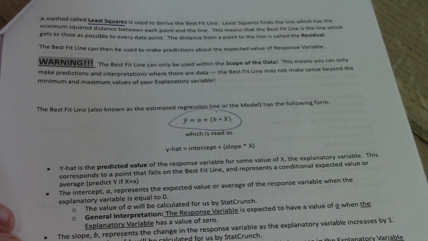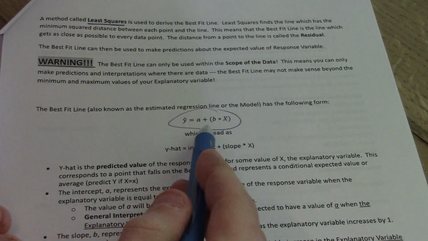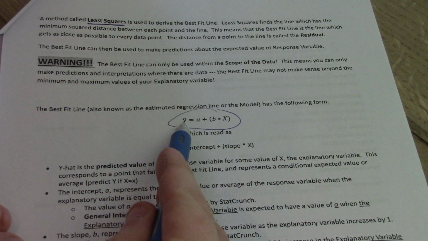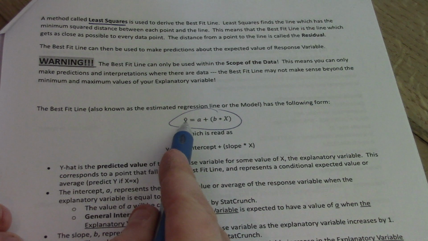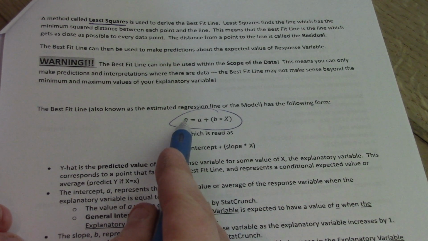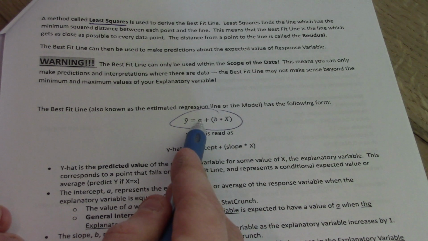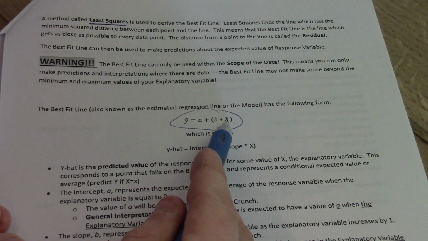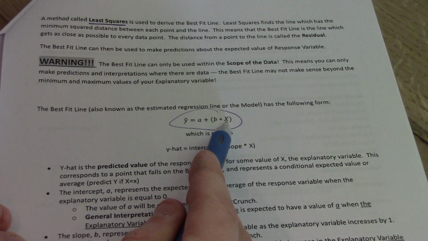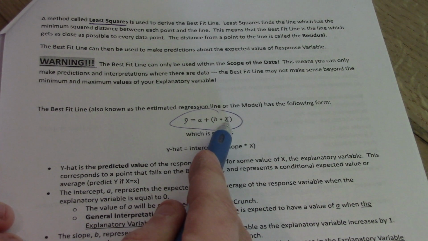So here's our equation of a straight line. What's different is, well, a few things. Since we're talking about the best fit line, those are all of the y hats. So this is telling us if we want to know a predicted response, in this case a predicted price, we'll have some intercept, some slope, and some x. So x is your explanatory variable, in this case age.